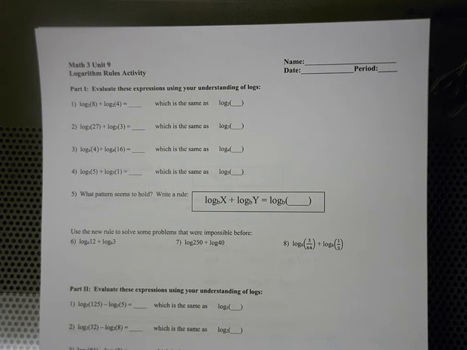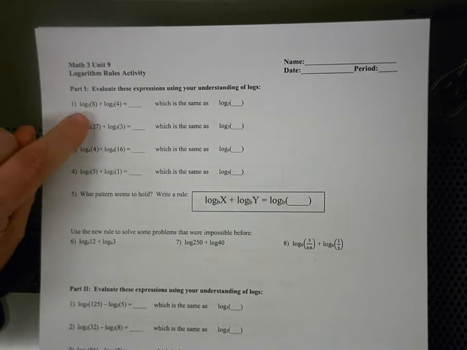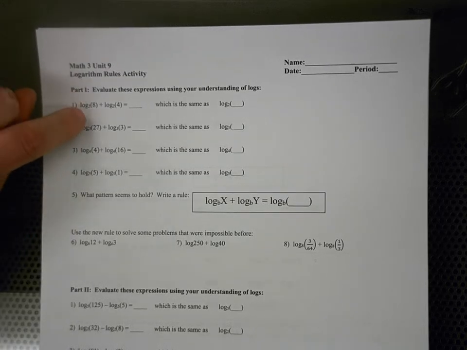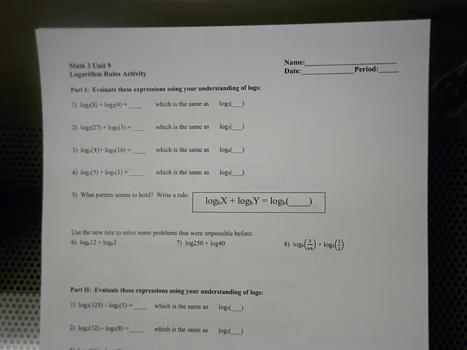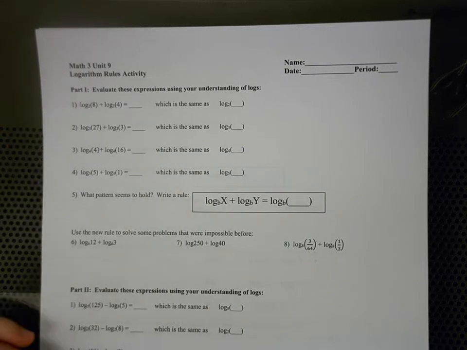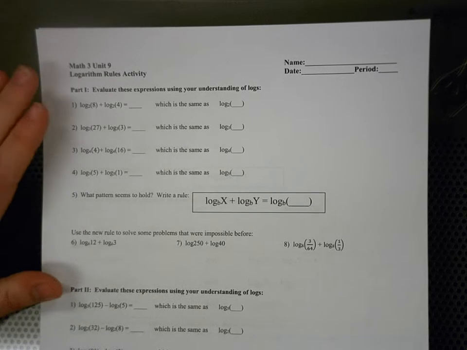So, we have some logarithms here, and we are going to evaluate the expressions based on what we know so far. When we get a logarithm base 2 of 8, that means what power do I raise 2 to get 8? We're going to find the values of each piece and then add them together. And then part 2, we're going to be subtracting, so it's similar.